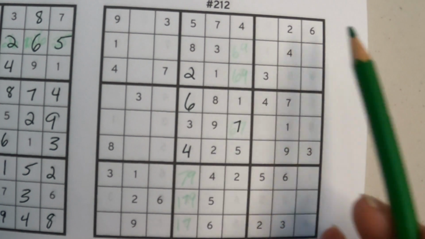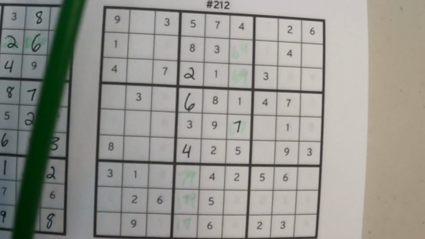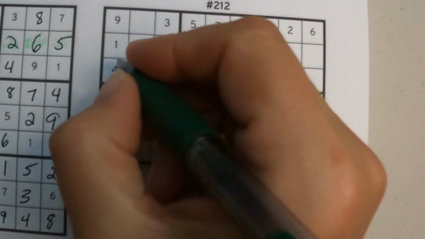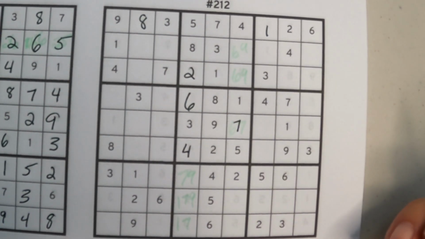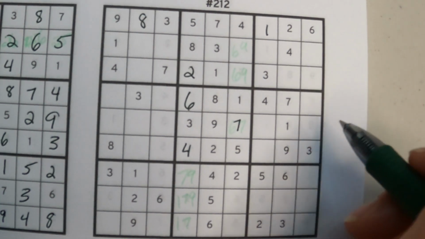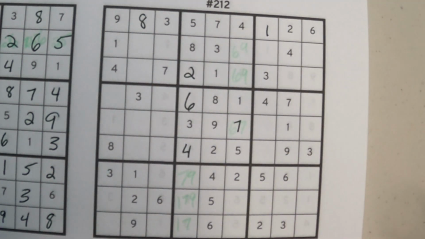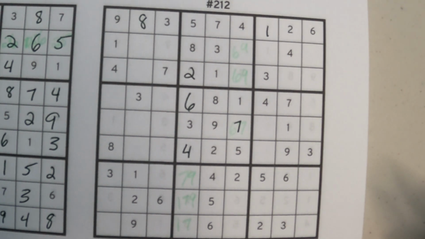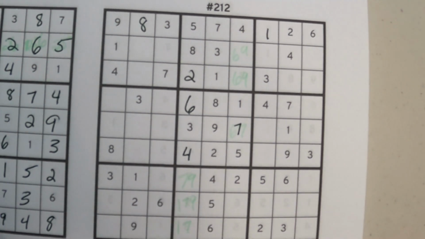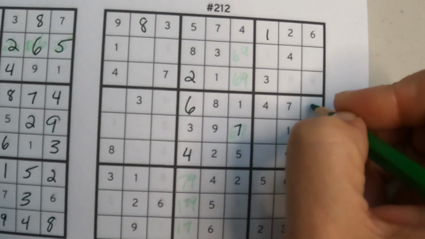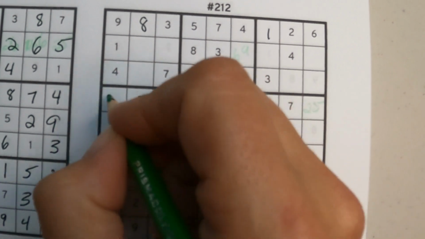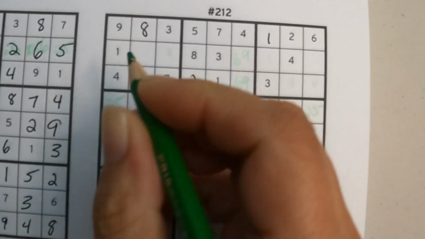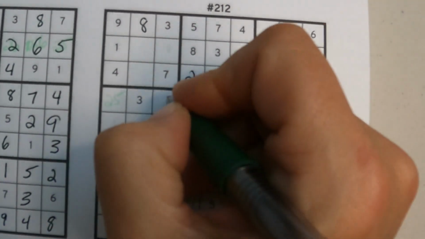If we look at this top row, we're missing a 1 and an 8. We've got a 1 here, so 8, 1. For this row, we're missing 2, 5, and 9. Got a 9 here, so 2, 5, a 9 here, so 2, 5. That means that our 9 must be here.